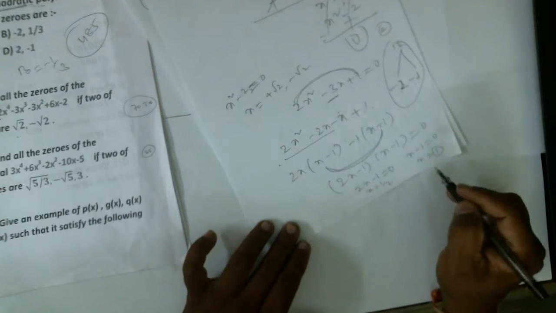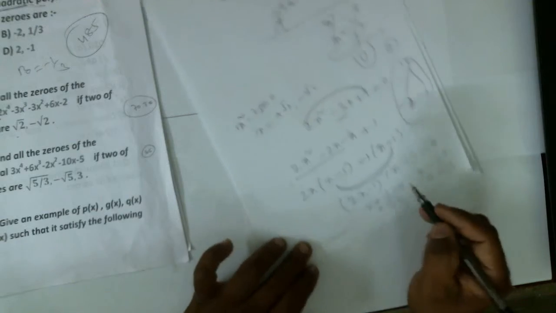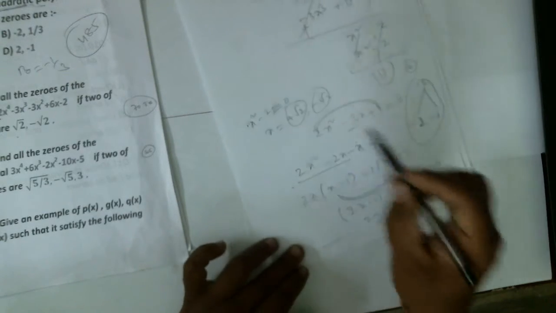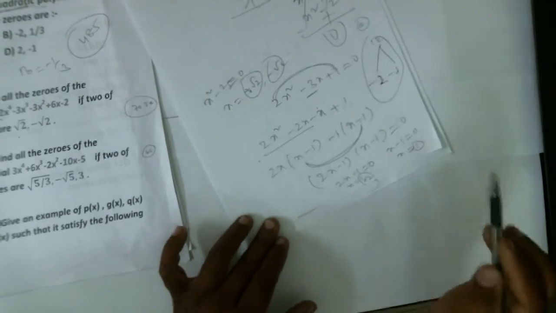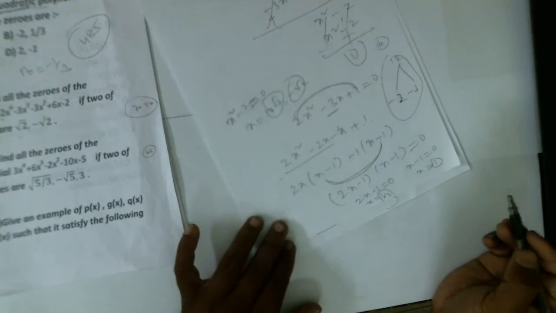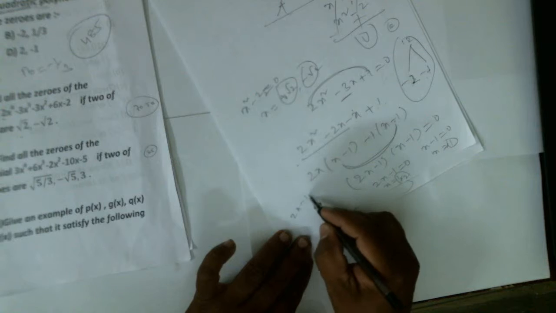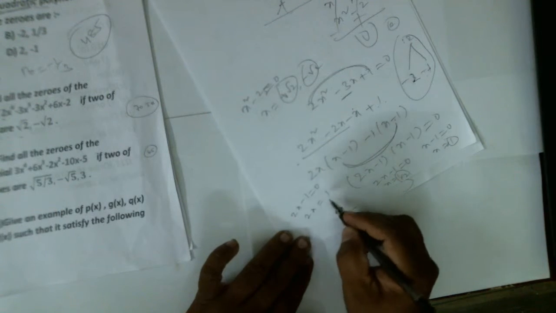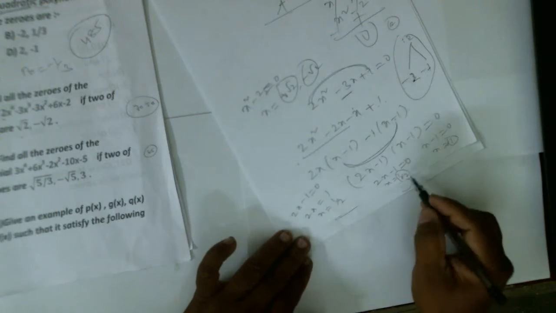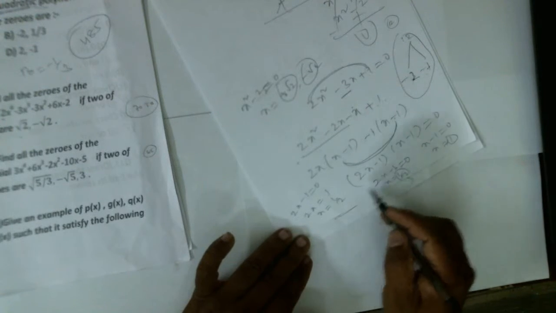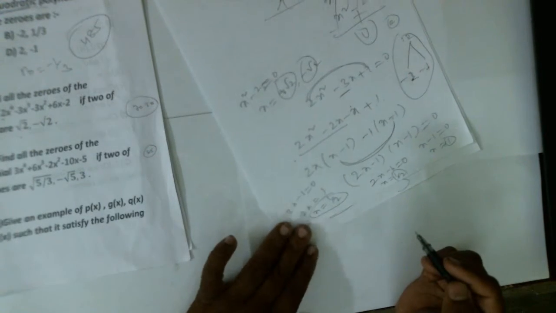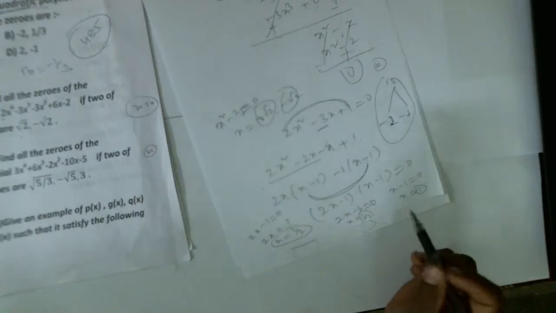Okay, this is one zero of a polynomial, this is another zero, this is the third, and this is the fourth. 1, 2, 3, 4. These are the four zeros of the polynomial. And next, 2x minus 1 equals 0. 2x is equal to 1, then x is equal to 1 by 2. So 2x minus 1 gives x equal to 1 by 2. These are the four zeros of the polynomial.